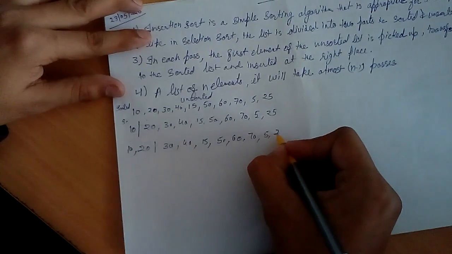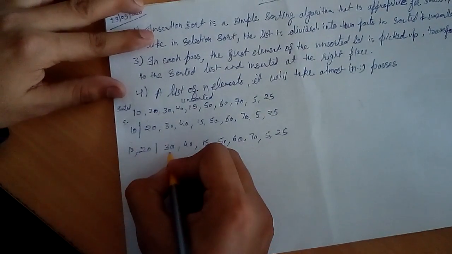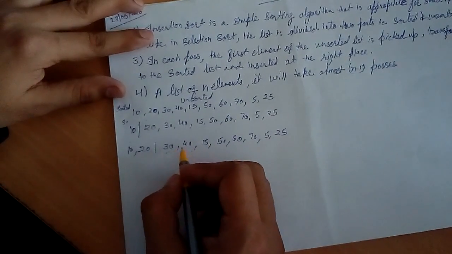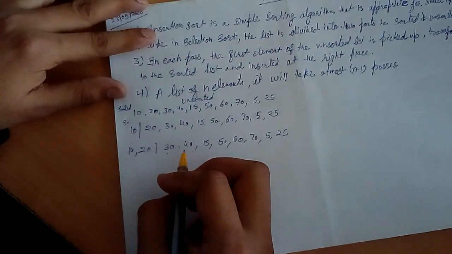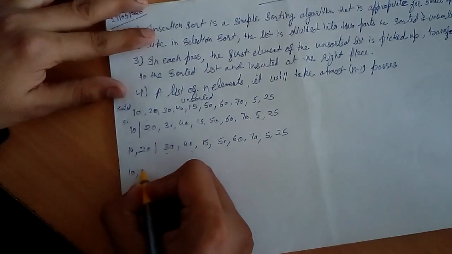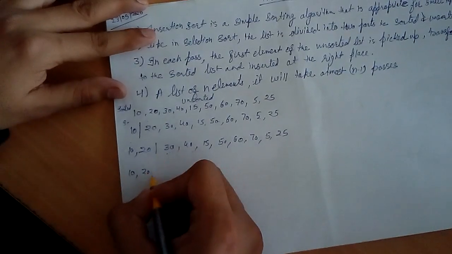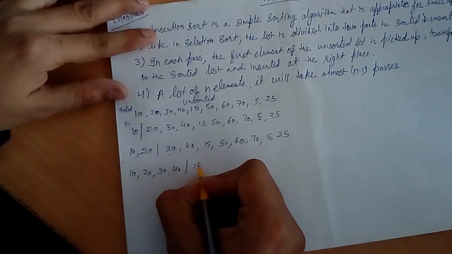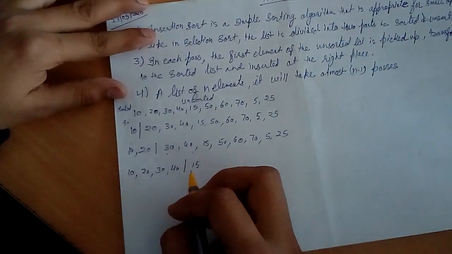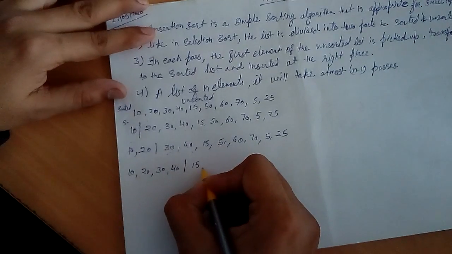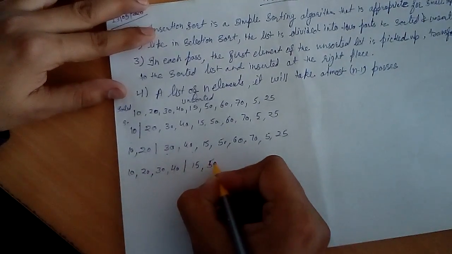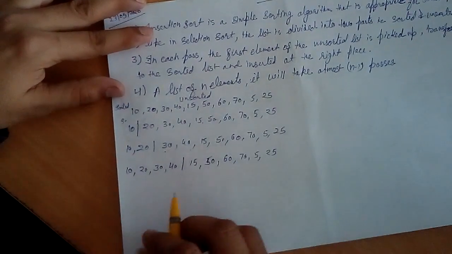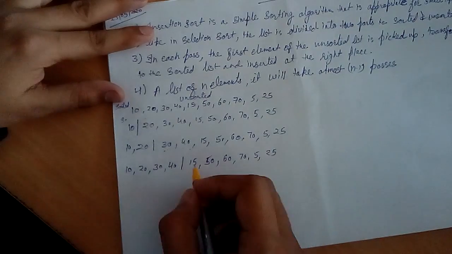Okay, 30, 40, 15, 50, 60, 70 and 25. After that we will pick 30 and 40 because these two elements can be placed as they are. So 10, 20, I am skipping the passes. Okay, 30, 40, I have skipped 2 or 3 passes. 50, 60, 70, 25. Okay, so now the 15 came.